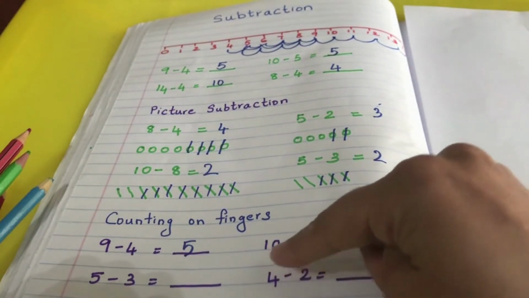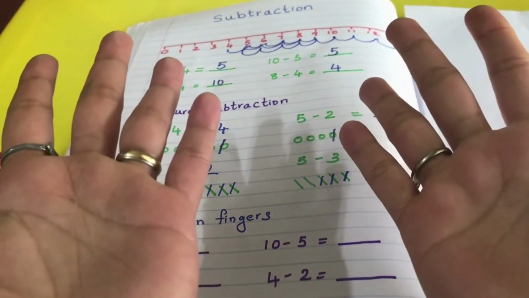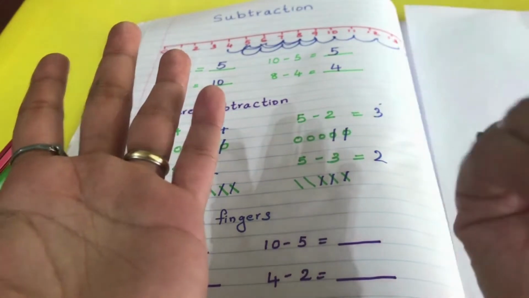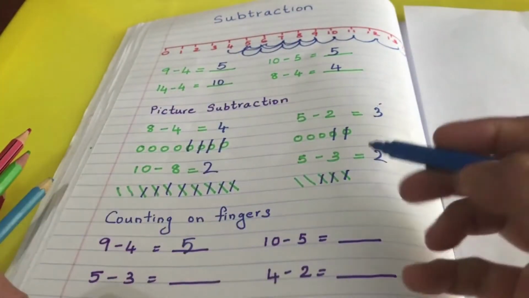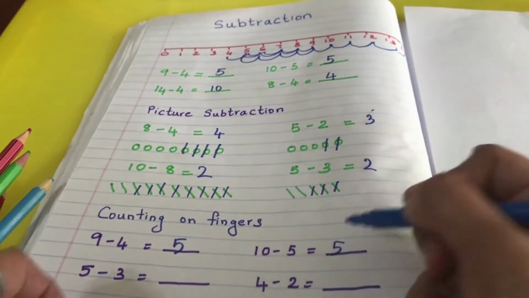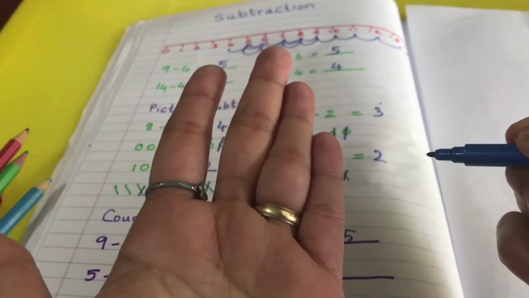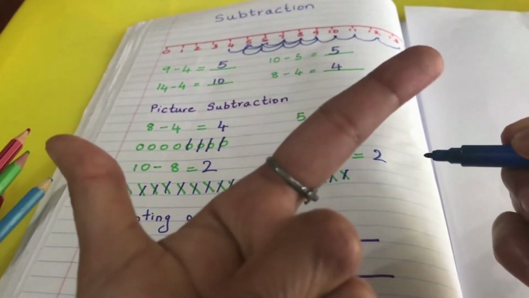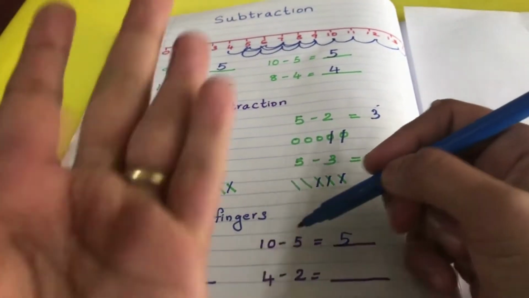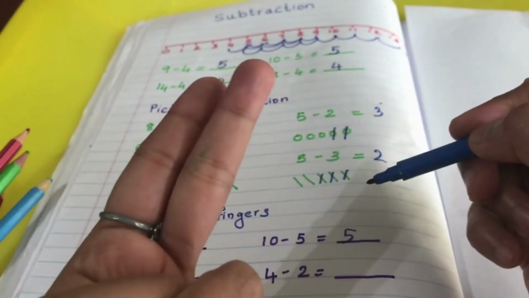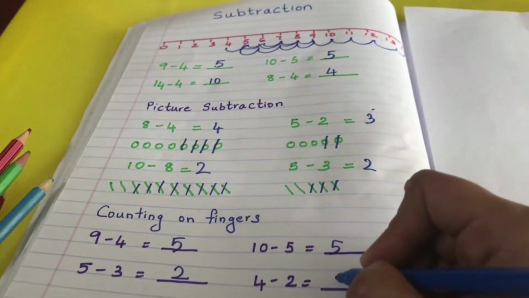Next is 10 minus 5. So it is 10 and you have minus 5. How many fingers are remaining? 5. So the answer is 5. 5 minus 3. So how many fingers are remaining? 2. Next is 4 minus 2 is 2. The answer is 2.